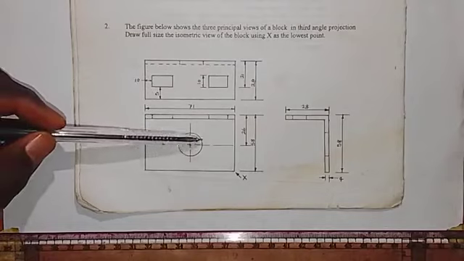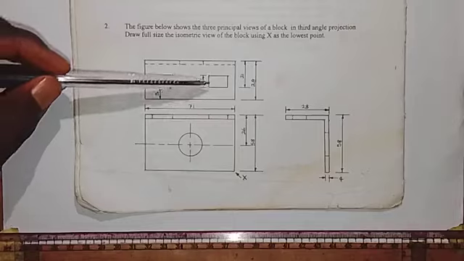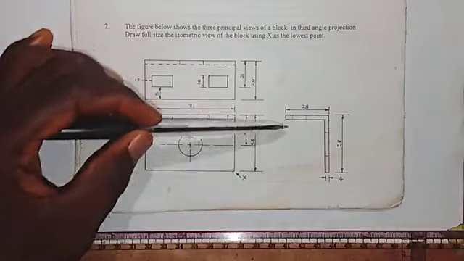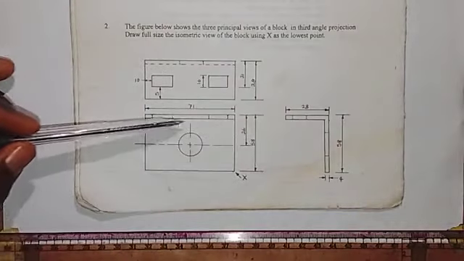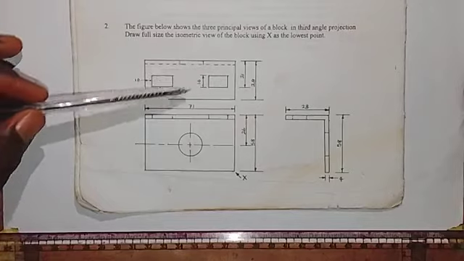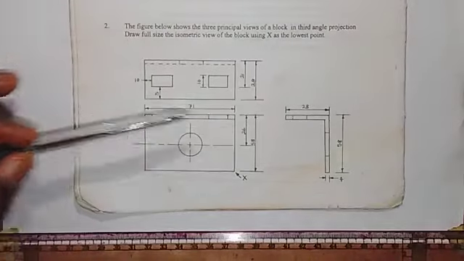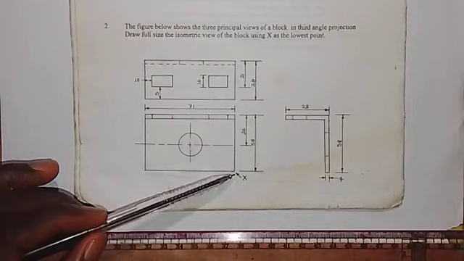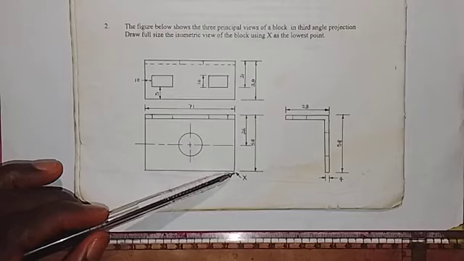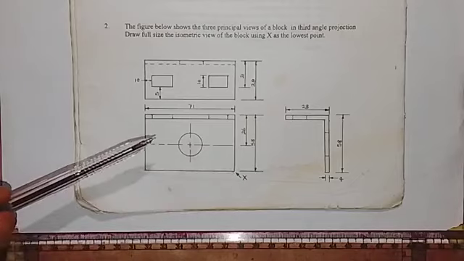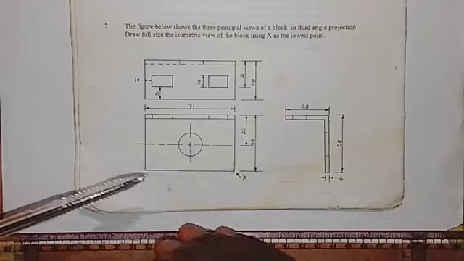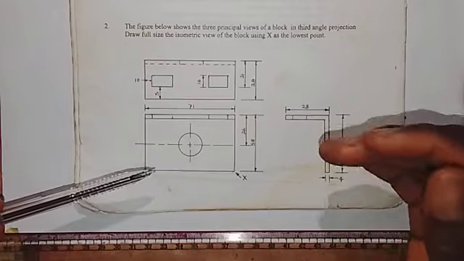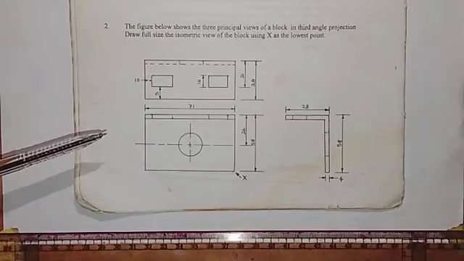It means that this is the front elevation, here is the plan, and here is the right end elevation. Here we have the lowest point X. So it means that the object is being viewed in this direction, as we have this to be the right end elevation.